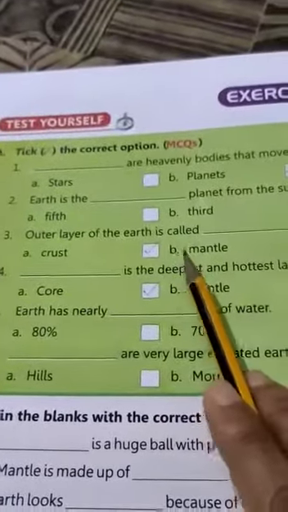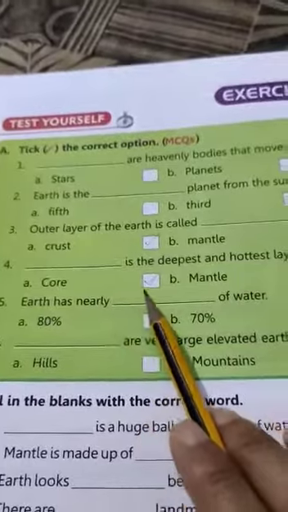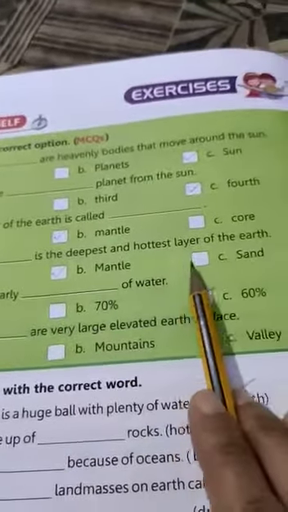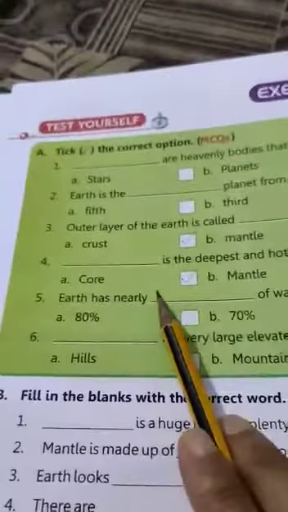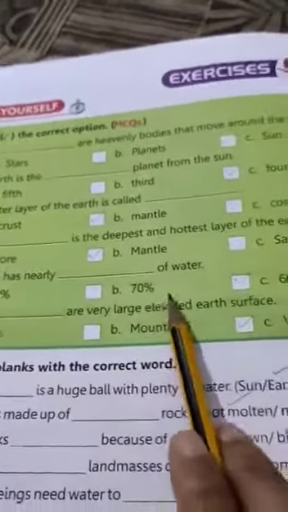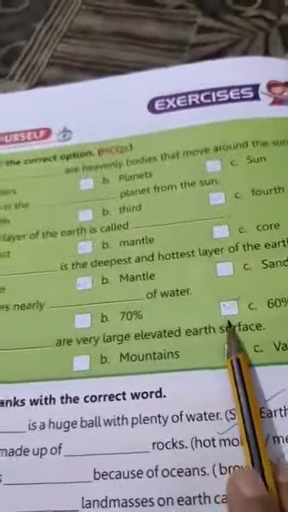Now outer layer of the earth is called crust. Fourth question, core is the deepest and hottest layer of the earth. So question is the deepest and hottest layer of the earth? So answer would be core. Earth has nearly dash of water. Okay, so earth has 70% of water.